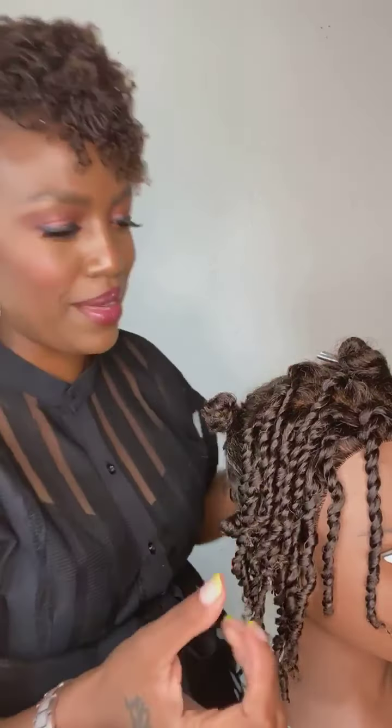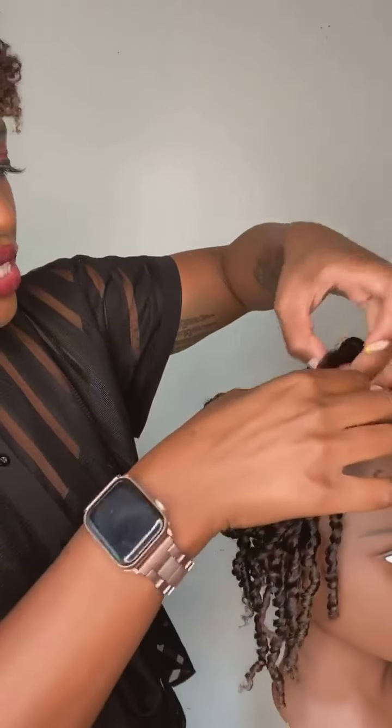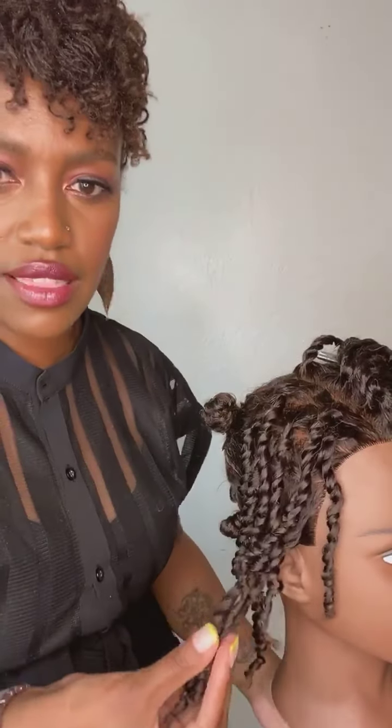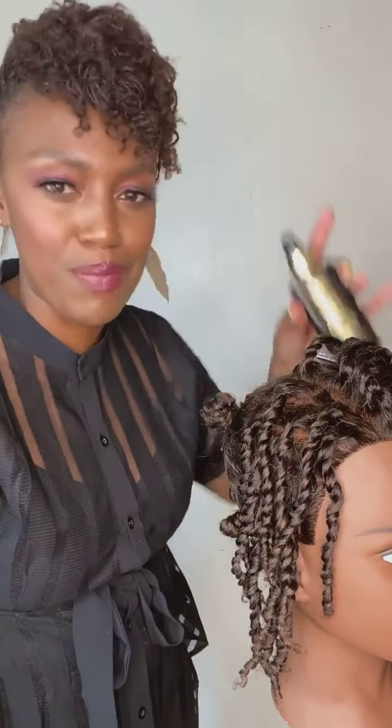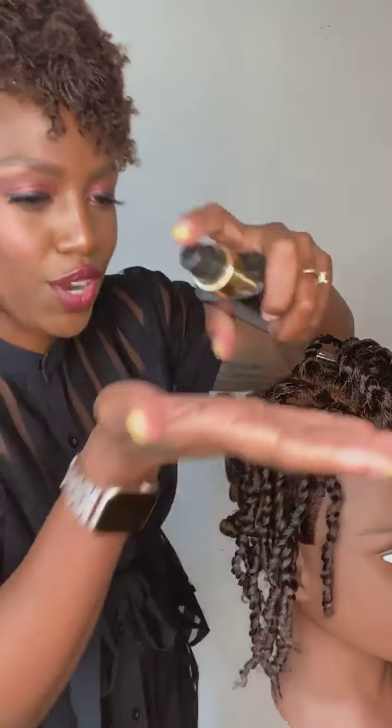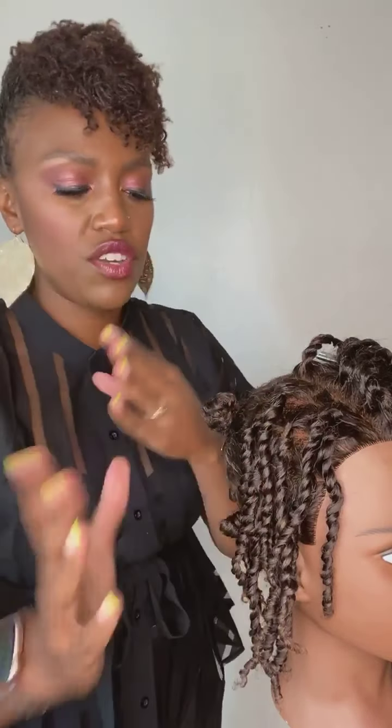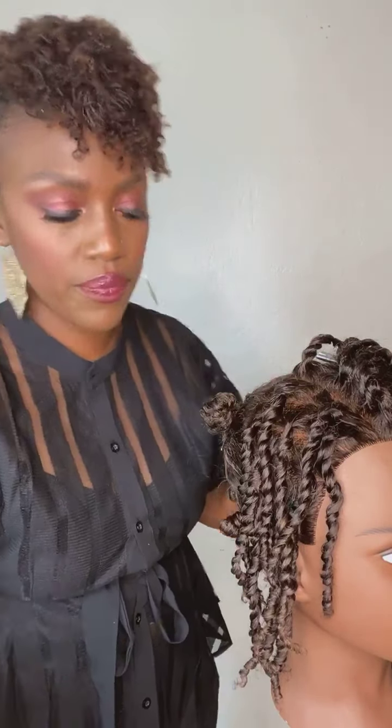Be gentle with them. So I'm going to take this section out of the way. Again, these are already done and dry. So I also want to show you how to take them down. And then I'll show you a full finished look as well. So I like to put a little bit of oil in my hands. Always my go-to favorite is Sebastian Dark Oil. It's my Frank's Red Hot Sauce. Put this on everyone. So you just want to have a little bit of your oil in your hands so that you're not creating any frizz with the curl.